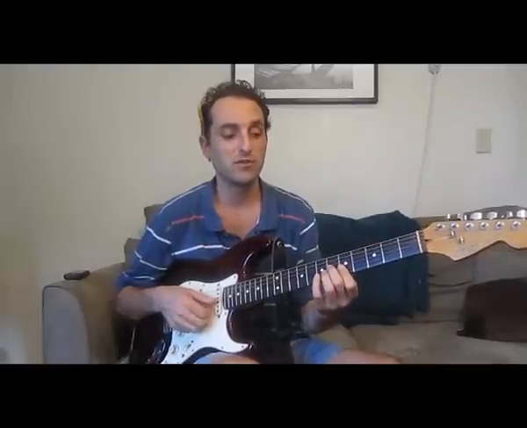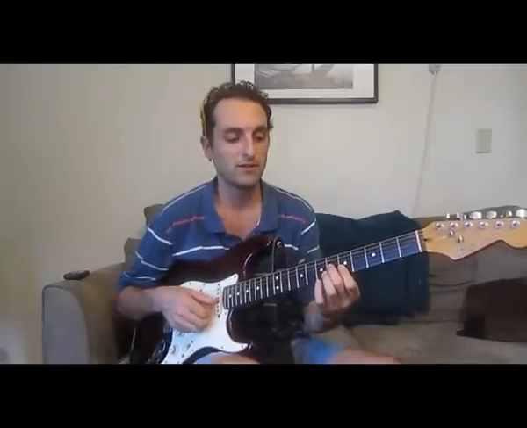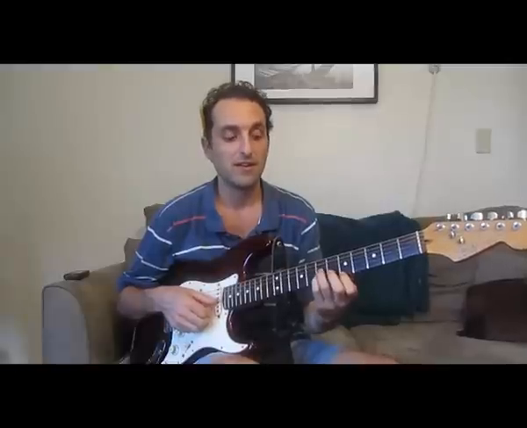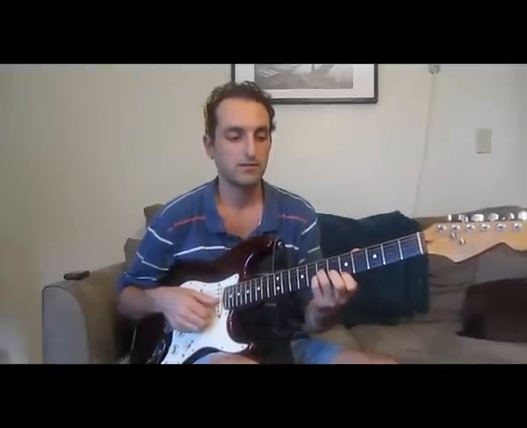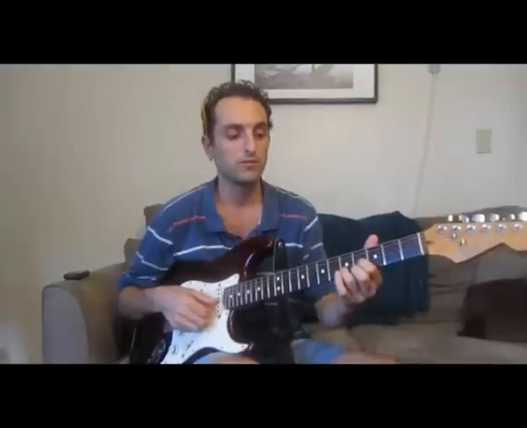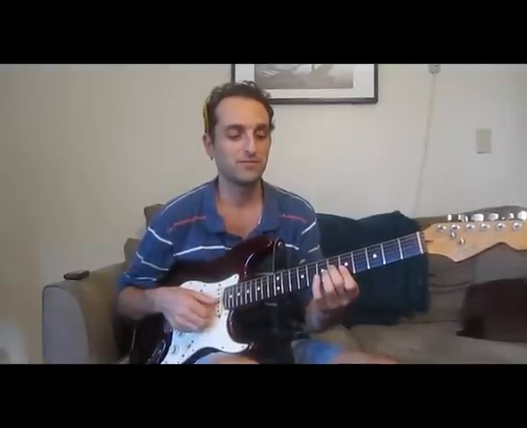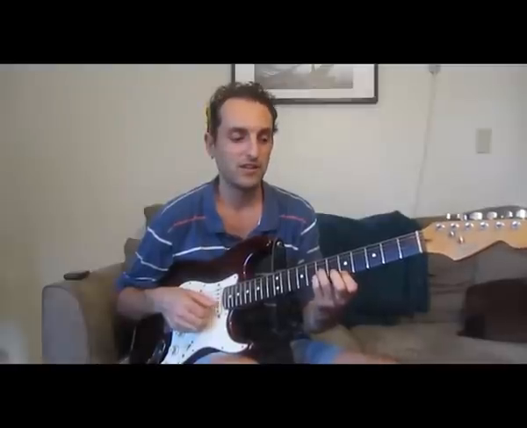I'm using all the inversions of the major chord here. Here's the root on 1. There's a root on 2, a root on 3, and root on 2. They're different chords, not all A chords. There's a D chord, there's an E chord.